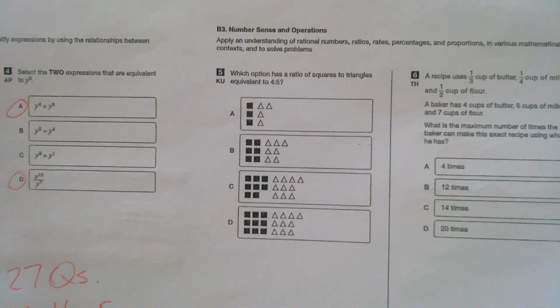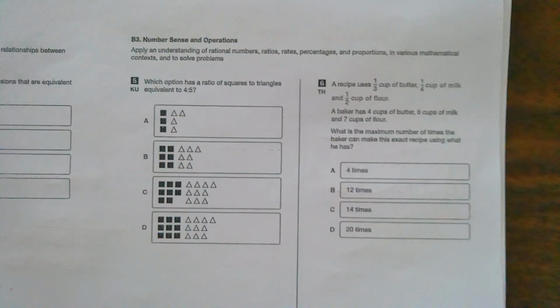Okay. So now instead of going over all these, which one did you say you want me to take up?